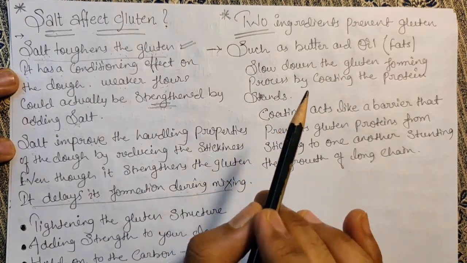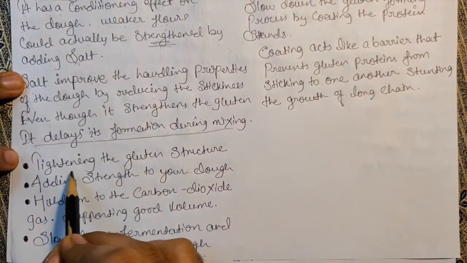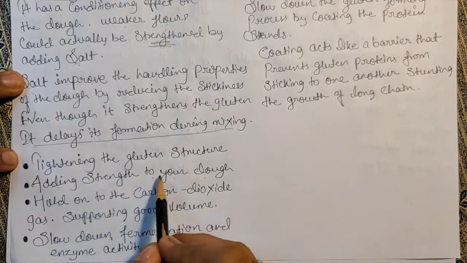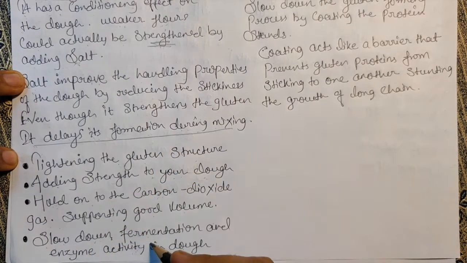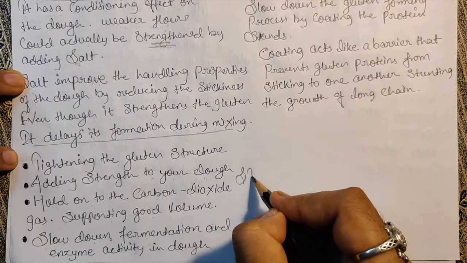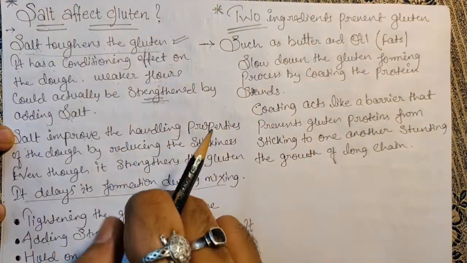Why salt after kneading? Let's see some points. Tightening the gluten strength of your dough. Holding on to the carbon dioxide gas, supporting good volume. Slowing down fermentation and enzyme activities in the dough. Clear? So these are the points on why we add salt and what exactly salt does. Clear with this, guys? Let's see the next point.